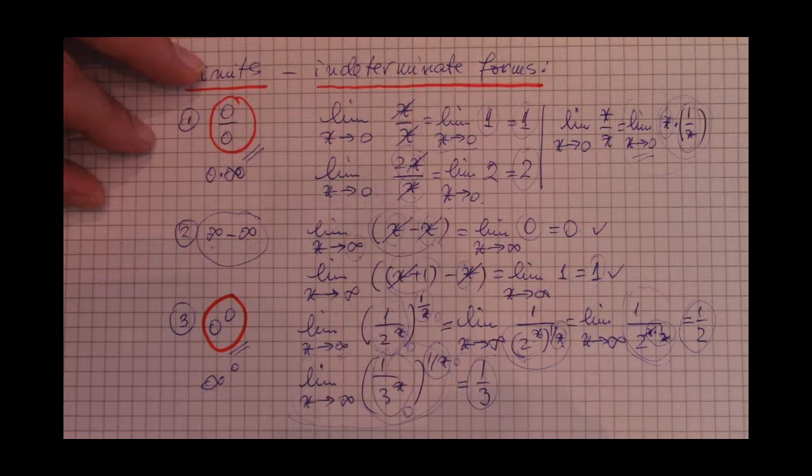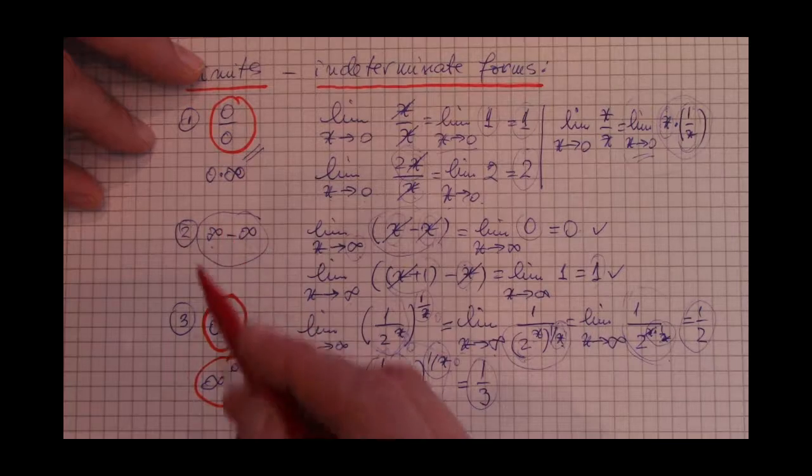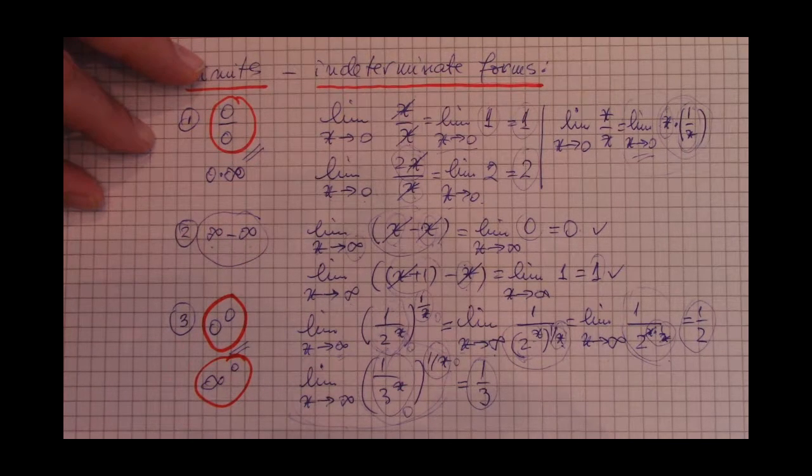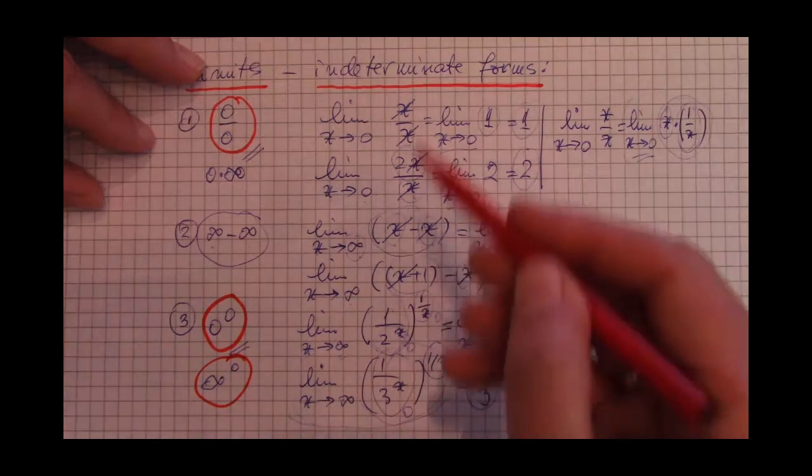So I'll let the viewer fill in the details and show that infinity to the power of 0 is not determined.